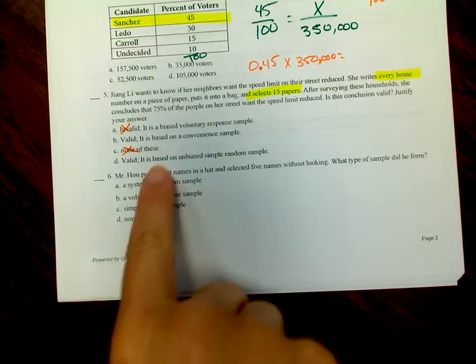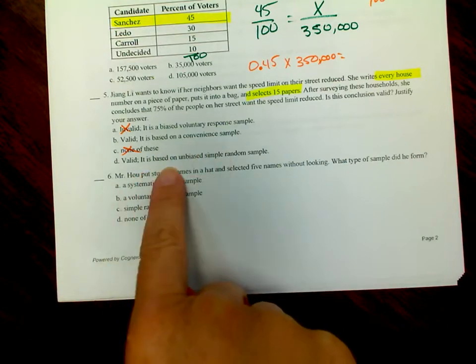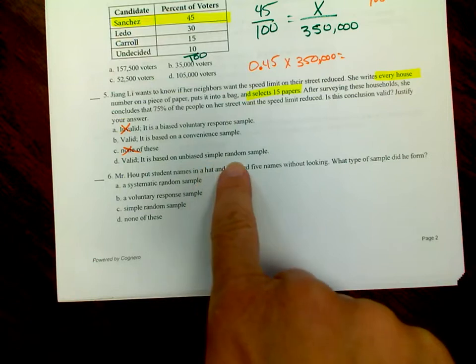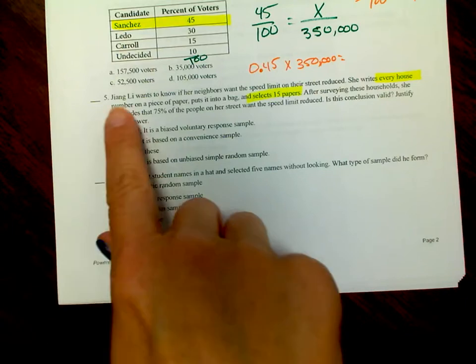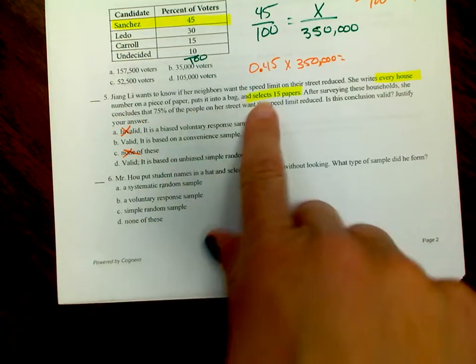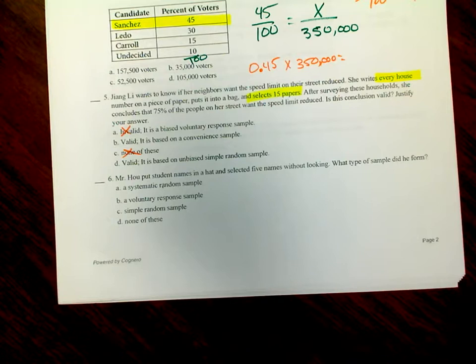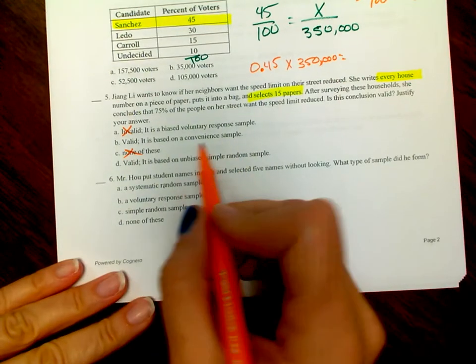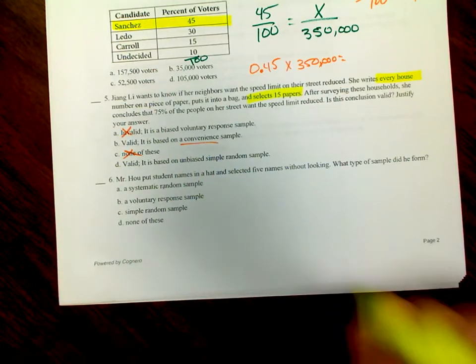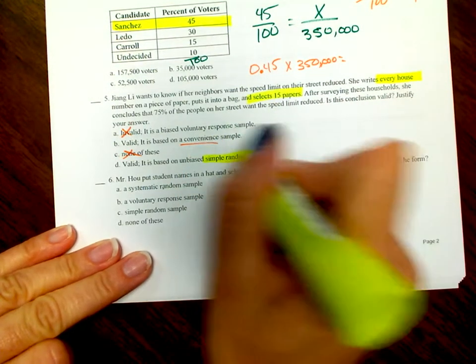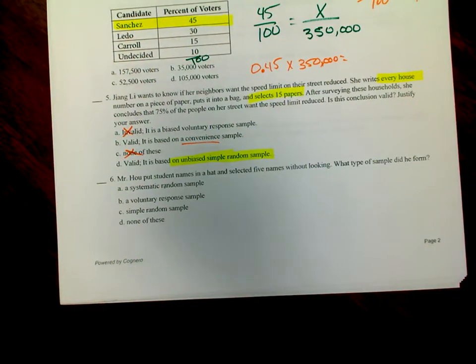So was it based on convenience or was it based on an unbiased simple random sample? She put everything in a bag and just selected 15. She drew 15 papers out of the bag. And then she went to those houses and surveyed those houses. It wasn't convenient because it didn't say how long her street was. It was a simple random sample. So your answer is D.